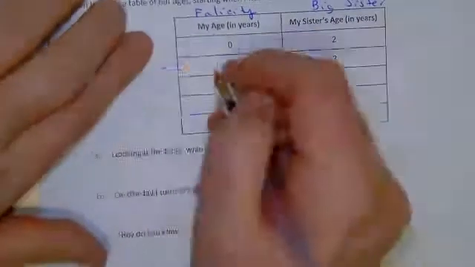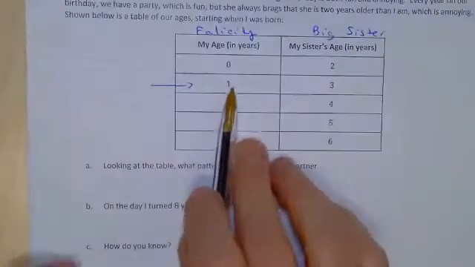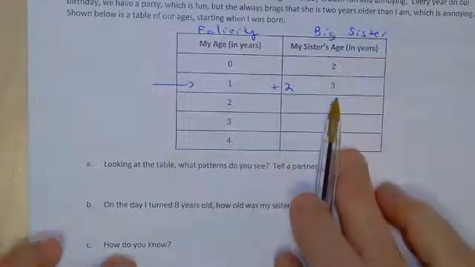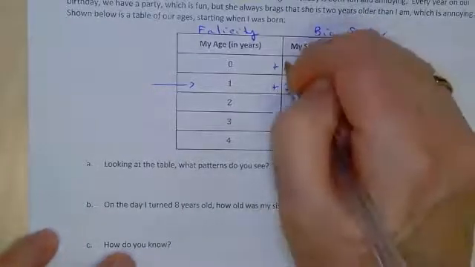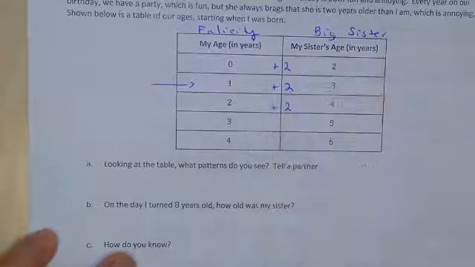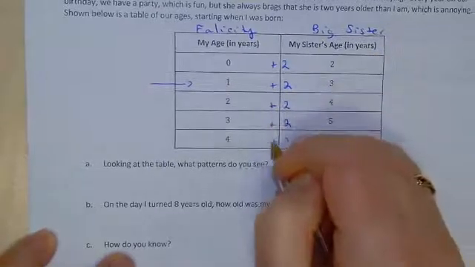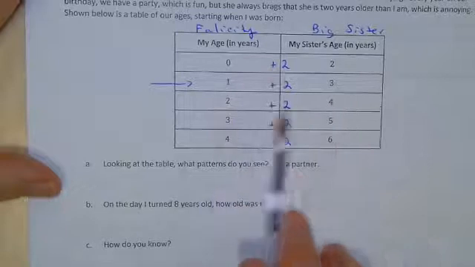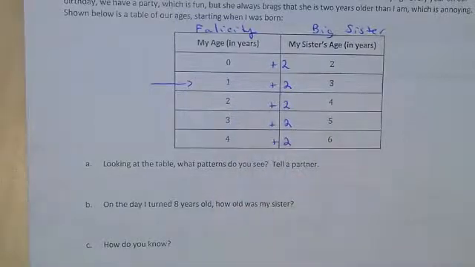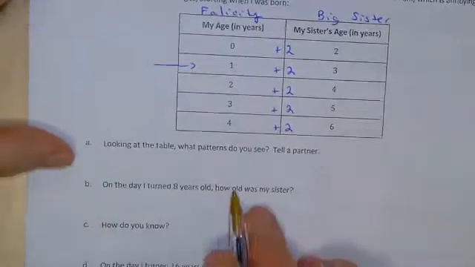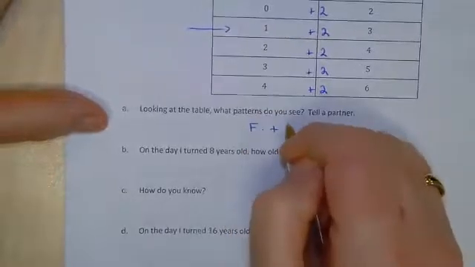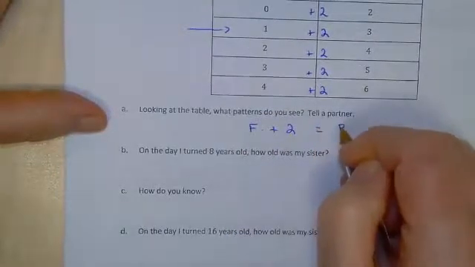So when we read across the row, whatever Felicity's age is, we're going to go +2 to get her sister's age, right? And that's true. Let's check and see if that's true on every single row across. So put all those in. 0 + 2, 1 + 2, 2 + 2. That looks right, doesn't it? So we just talked about the pattern. It's going to be Felicity + 2 equals her big sister.